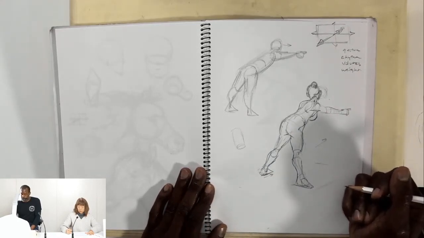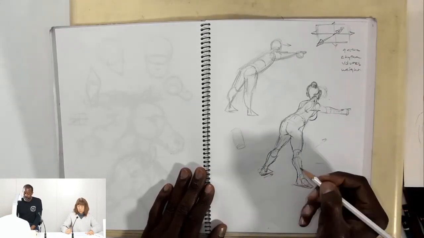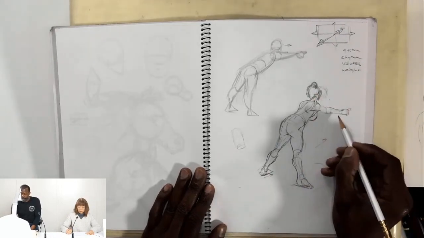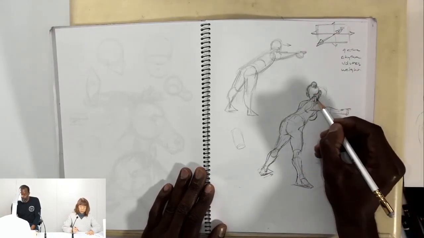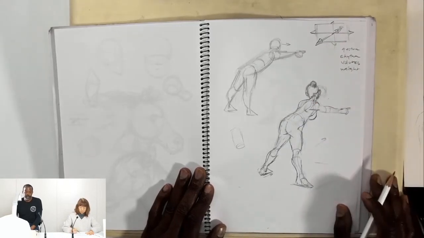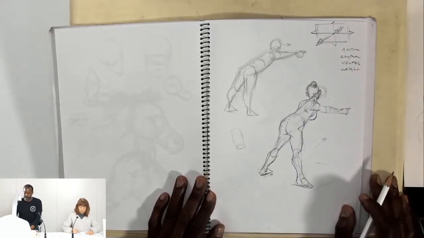So in this case, I've taken my liberty, and I have her pointing off this way, but I'm turning her head the other way, right? So it's creating a little bit of a contrast there, right?